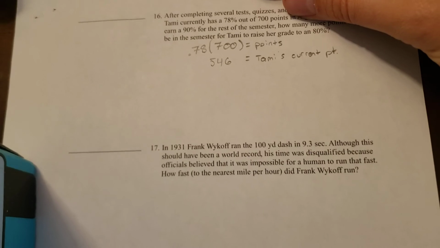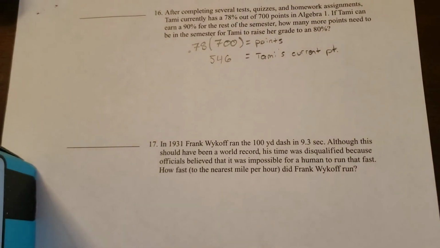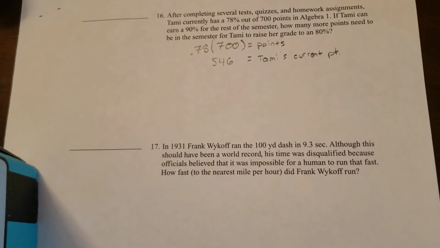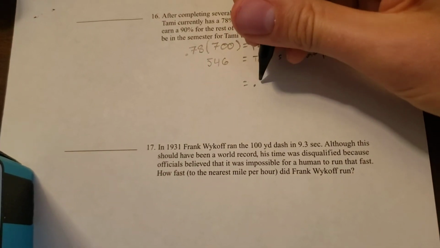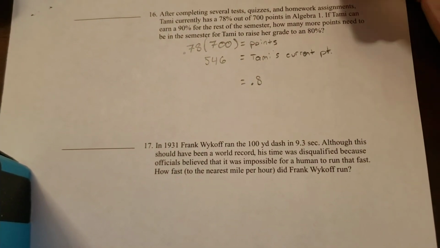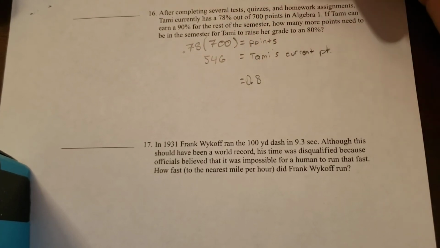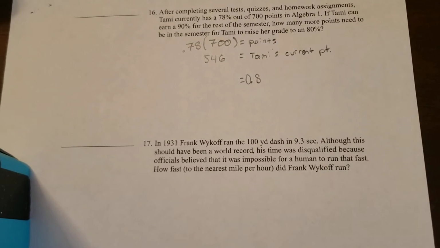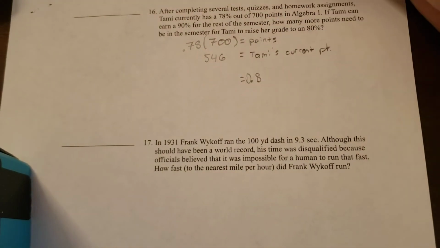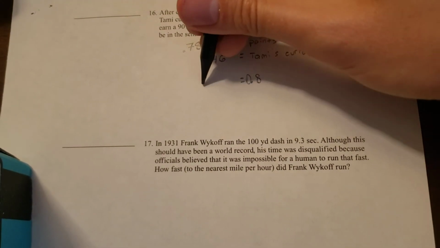But what she wants is a total of 80%. So again, that's 0.8. Now, the reason why I'm doing this is we haven't really talked about this.